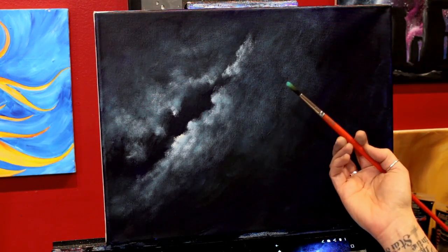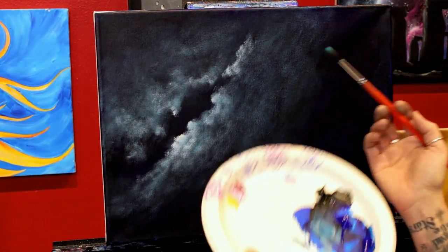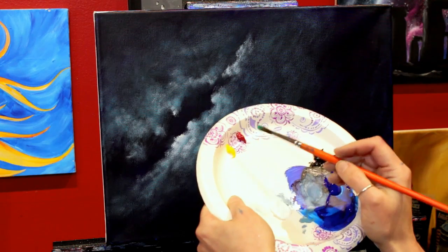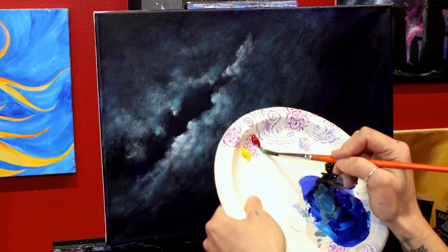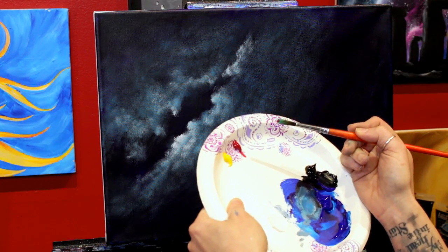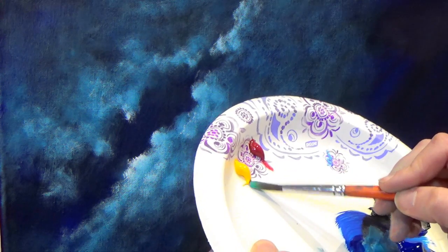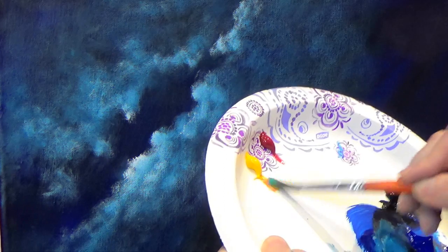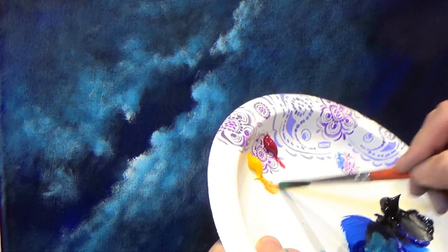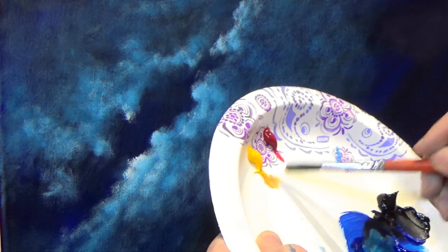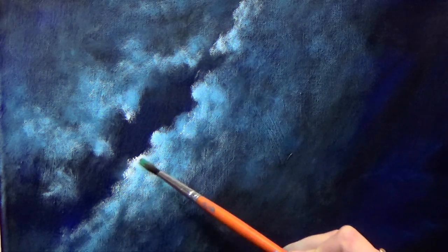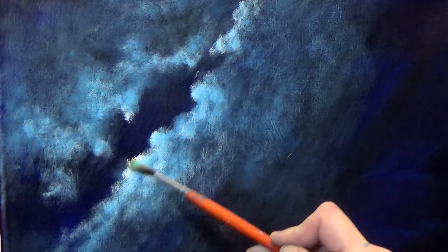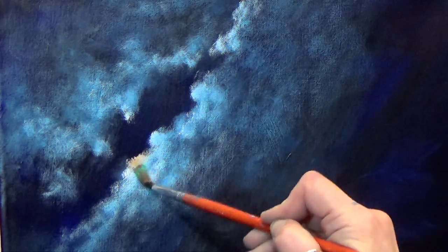Okay, so I cleaned off my brush and I dried it on a paper towel pretty good. And now I have a tiny drop of Alizarin Crimson and Cadmium Yellow. And I'm just gonna grab a tiny bit of the crimson. I didn't grab very much at all. And a tiny bit of the yellow. Kind of mix them right there and get them on the end of my brush, but I have very little paint. Now over these white areas, I'm just gonna kind of lightly scrub this color onto it.